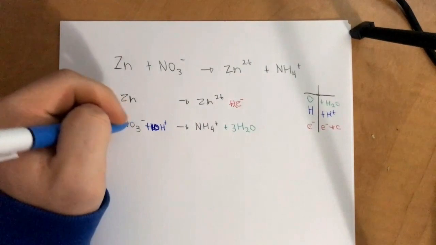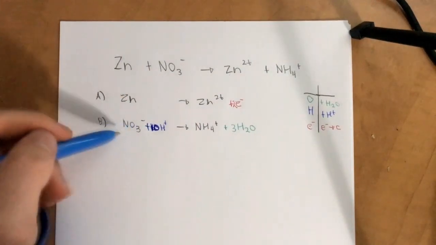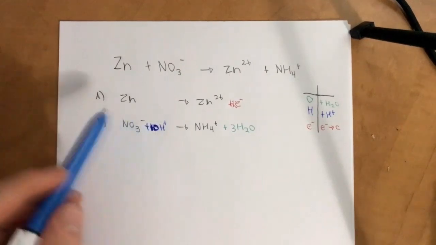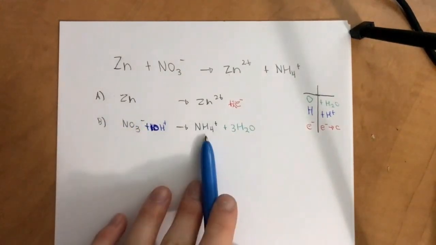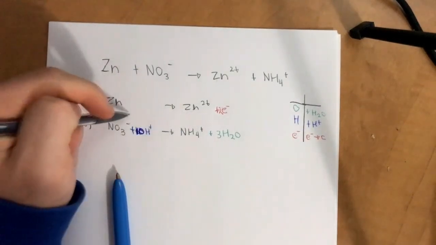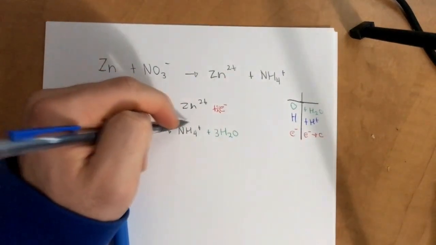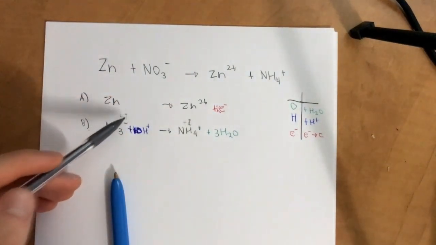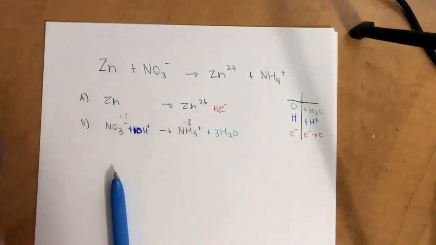On the left side here, we have a total of 9 charge. Positive 10 minus 1 is 9. Then on the right side, we have a total of plus 1. So we need to add 8 electrons to the left side in order to match the right side.